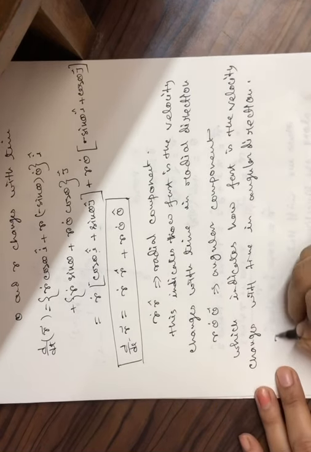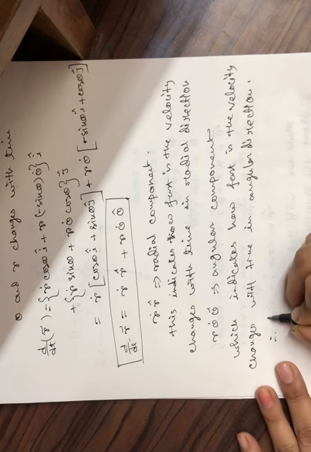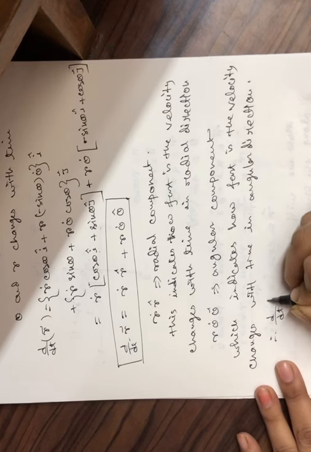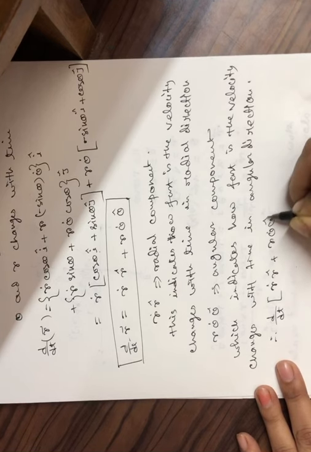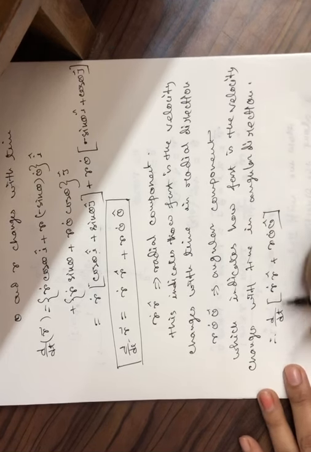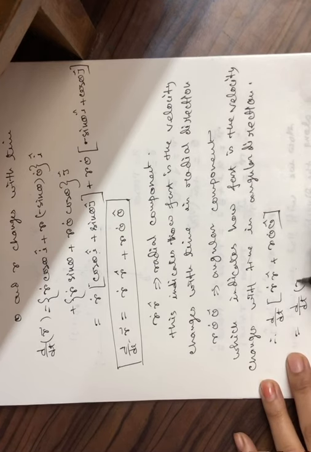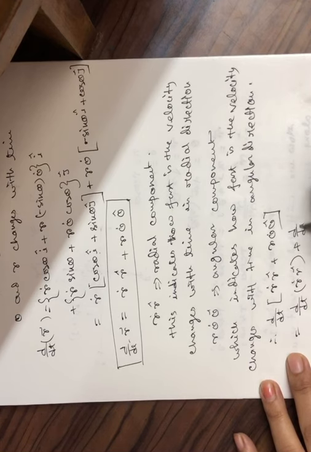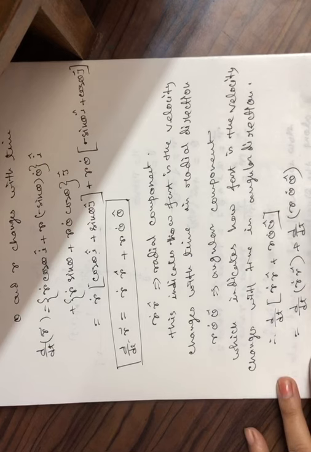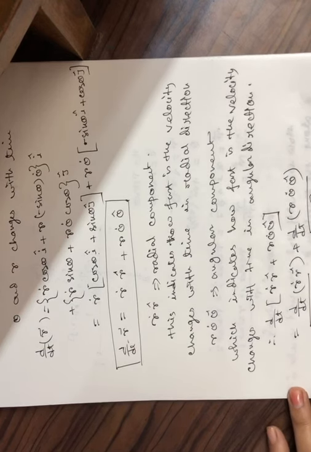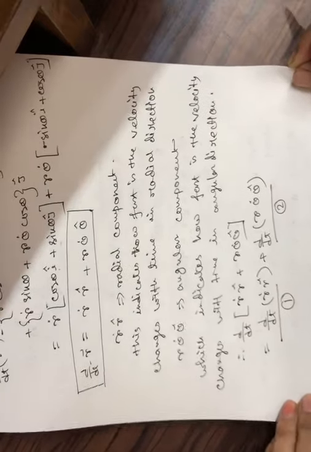So we have d by dt of r dot r cap plus r theta dot theta cap. We can write it as d by dt of r dot r cap plus d by dt of r theta dot theta cap. Let's indicate this as equation 1 and this as equation 2.